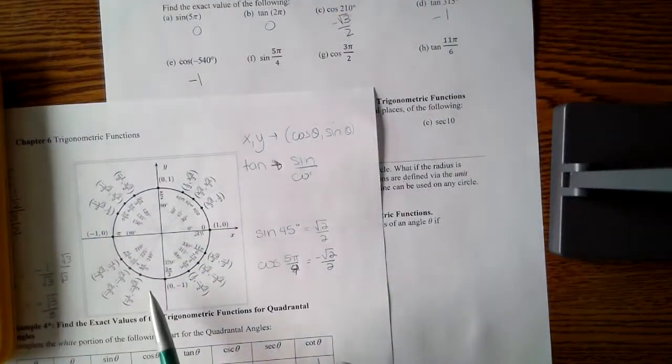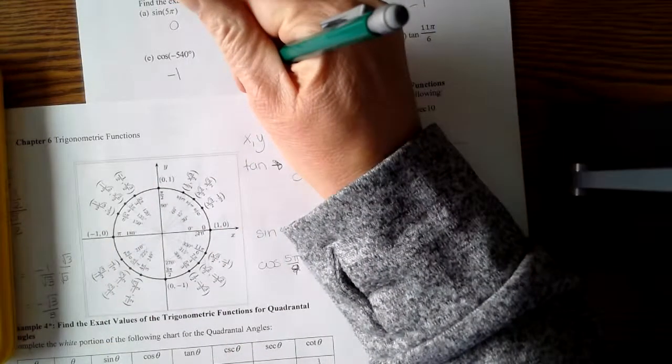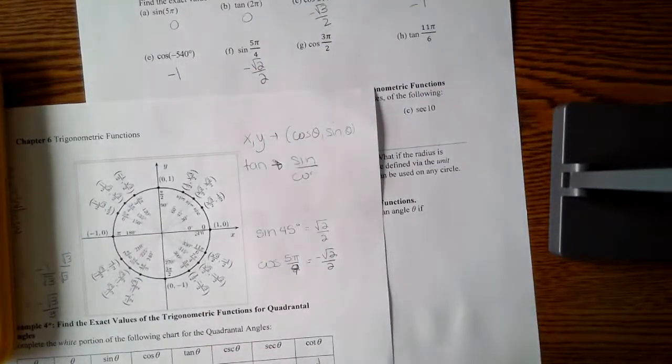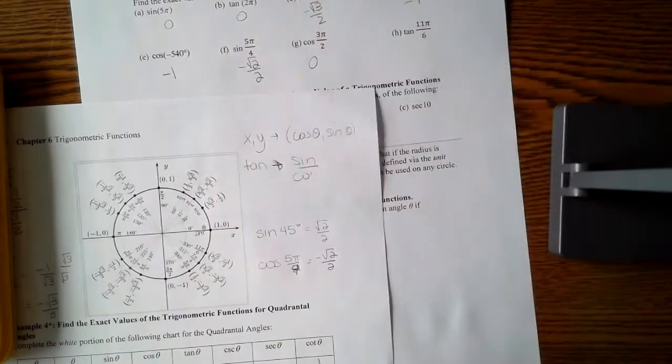Sine of 5 pi over 4. So 5 pi over 4 is here. Your sine is your y value, so it's going to be negative radical 2 over 2. Cosine of 3 pi over 2. 3 pi over 2 is here. Cosine is your x, so it's 0.